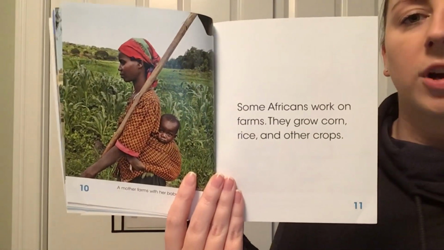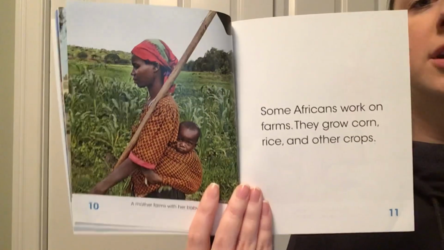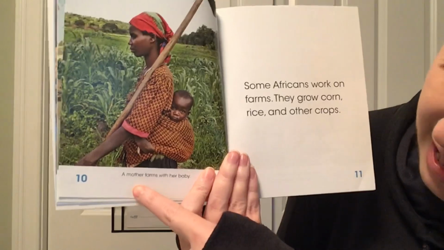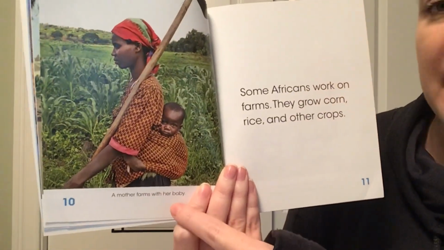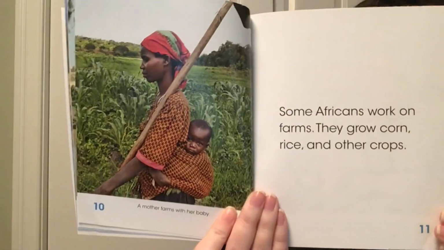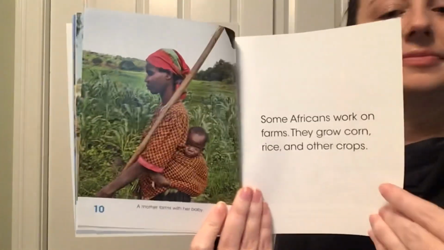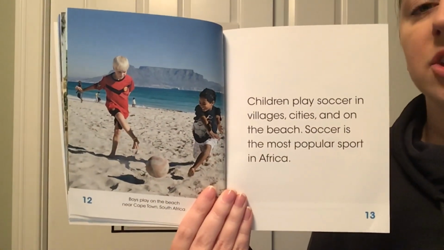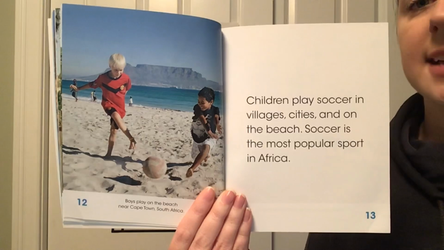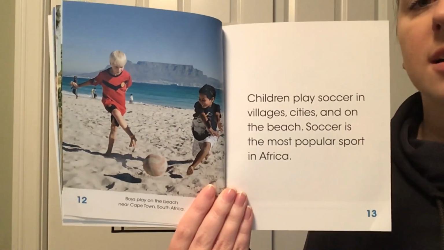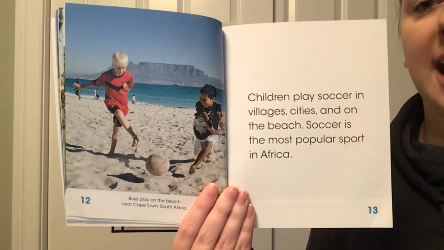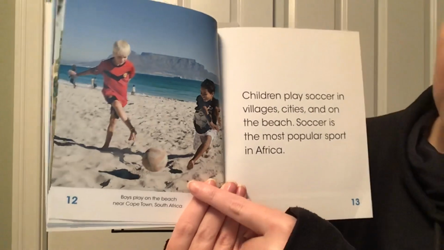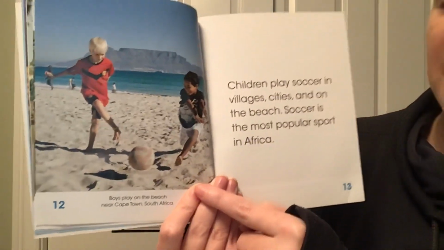Some Africans work on farms. They grow corn, rice, and other crops. A mother farms with her baby. Children play soccer in villages, cities, and on the beach. Soccer is the most popular sport in Africa. Boys play on the beach near Cape Town, South Africa.